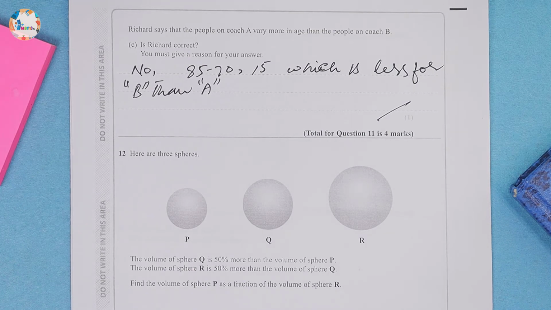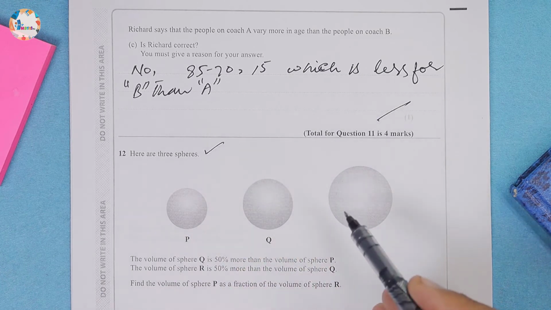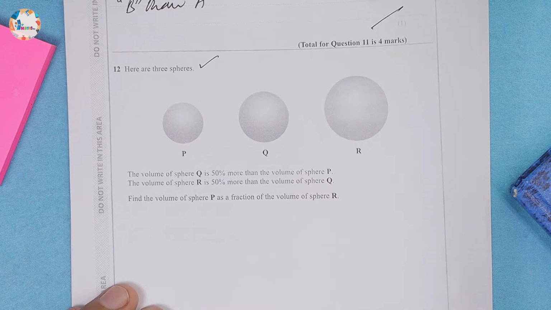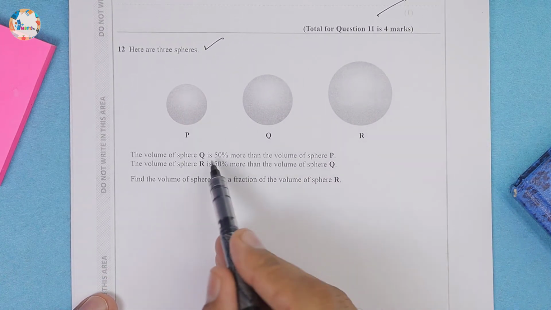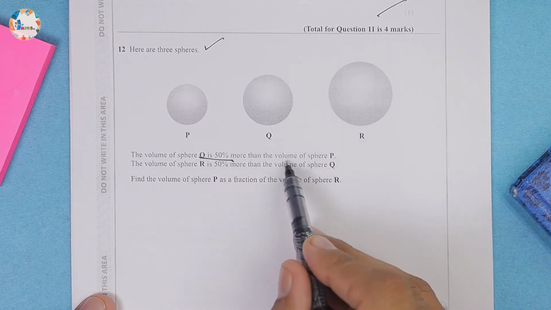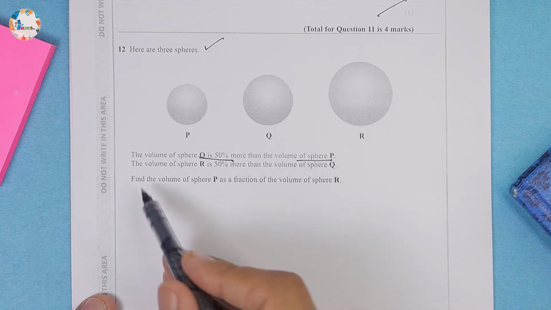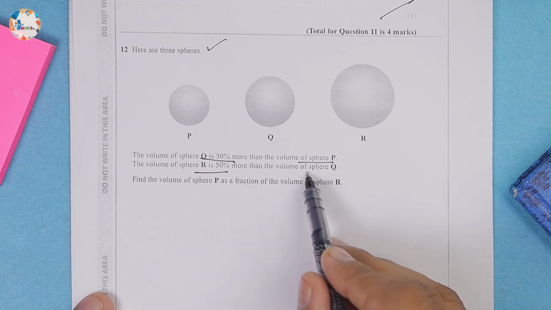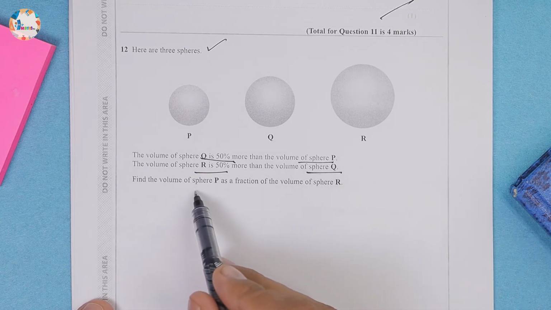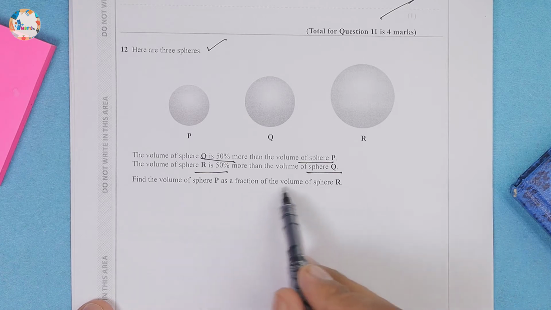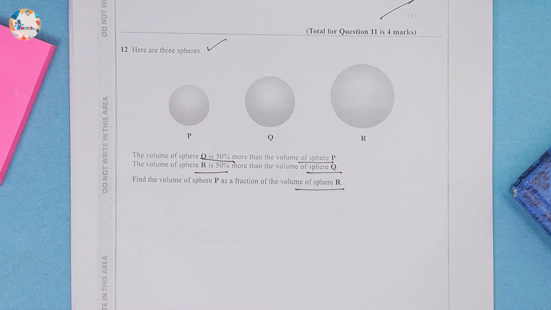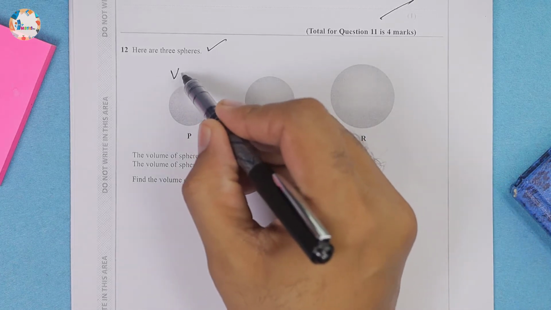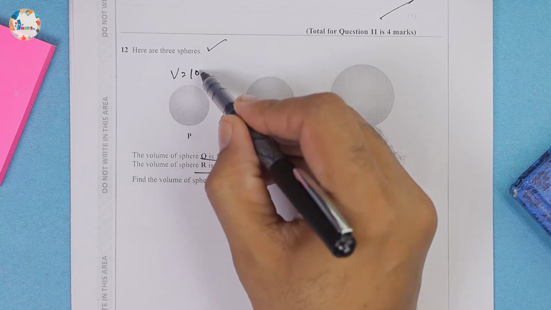Question number 12. Here are three hemispheres P, Q, R. They have provided three hemispheres. The volume of hemisphere Q is 50% more than the volume of sphere P, and the volume of sphere R is 50% more than the volume of sphere Q. Find the volume of sphere P as a fraction of the volume of sphere R. For this, suppose the volume of P is 100.